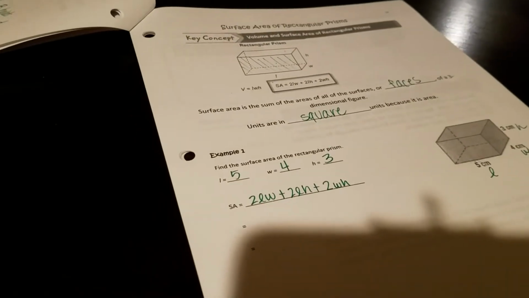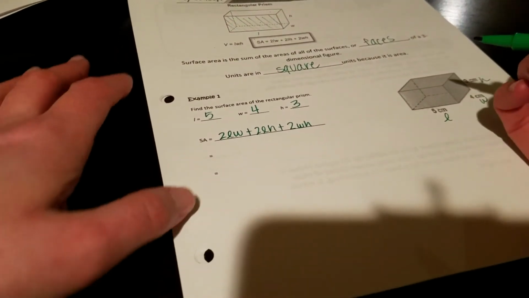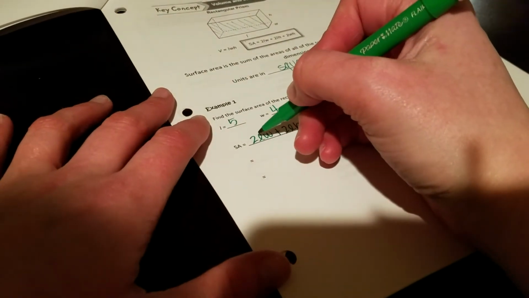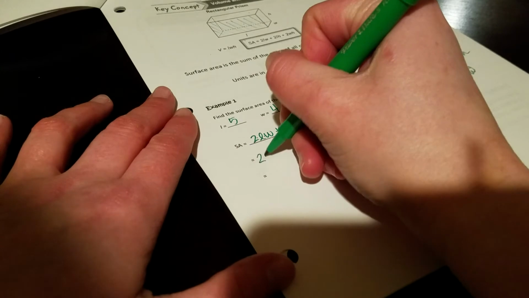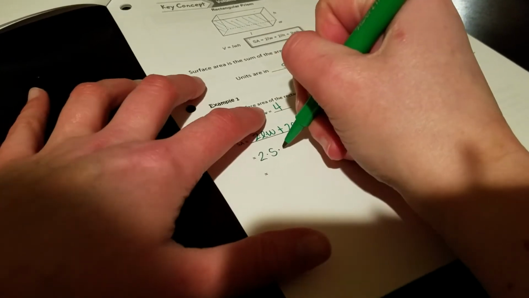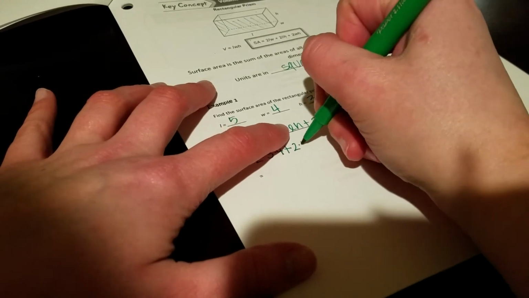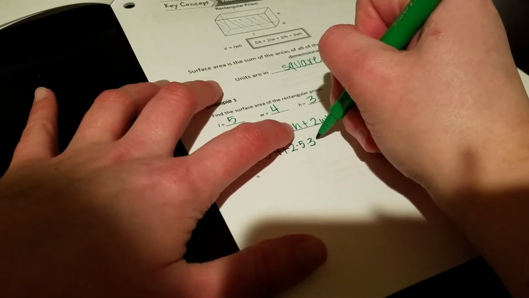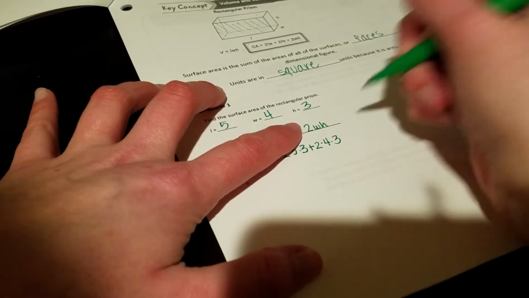I use a little cursive L for this one because I don't want to confuse my L with a number 1. So all I do is go ahead and plug in. Notice in between here that this is multiplication. So 2 times L is 5, W is 4, plus 2 times L is 5, H is 3, plus 2 times W is 4, H is 3.